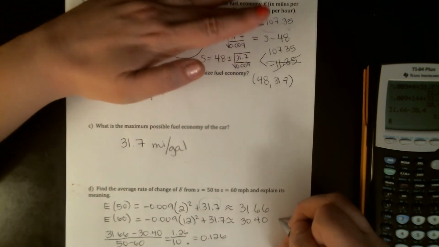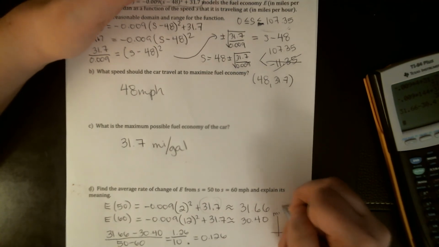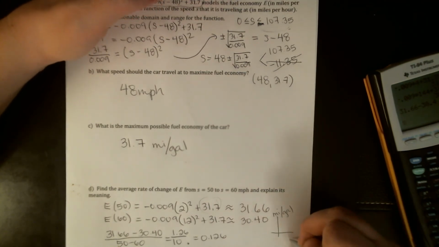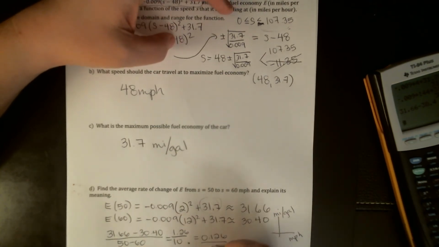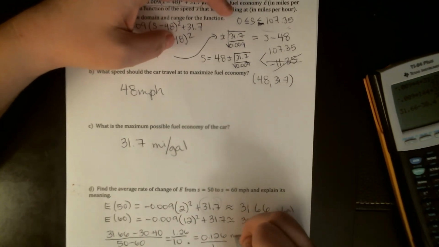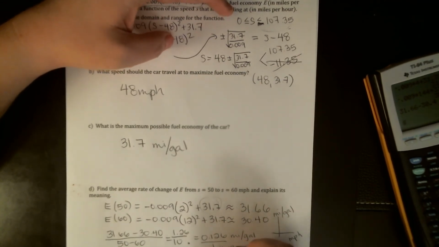Okay, so units on this thing. This was fuel economy, so miles per gallon, as a function of speed, miles per hour. So this is change in y, miles per gallon, over change in x, miles per hour.